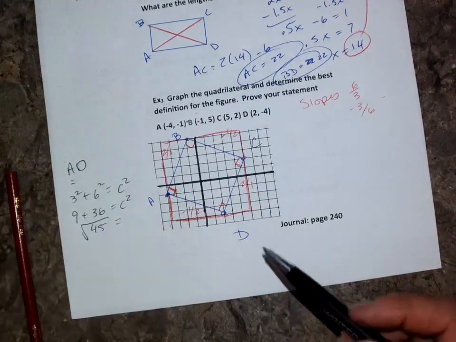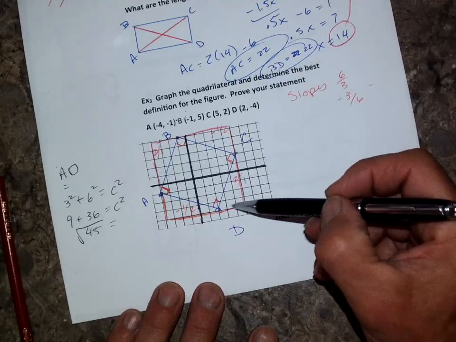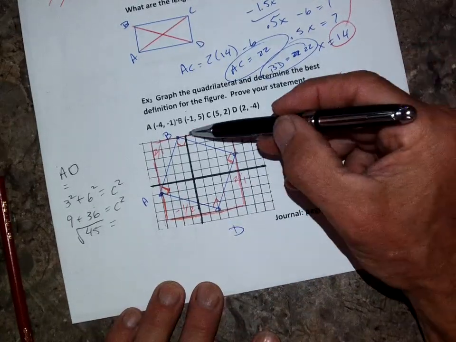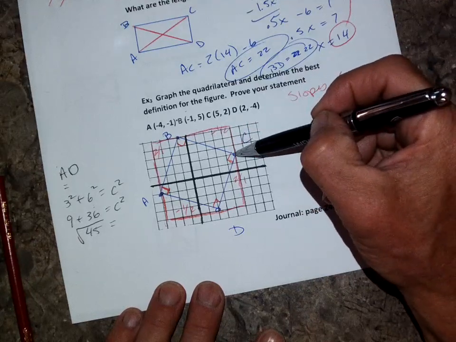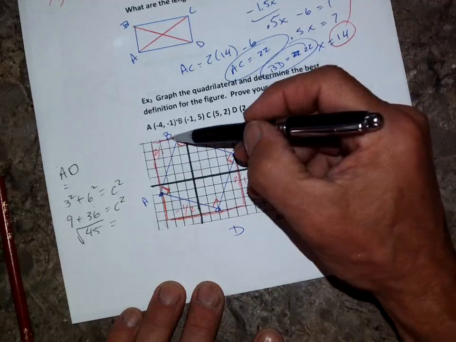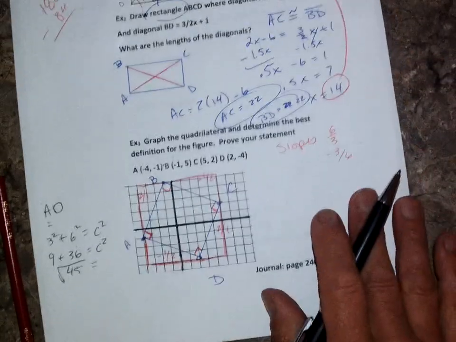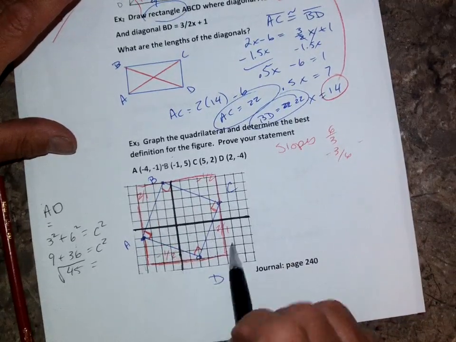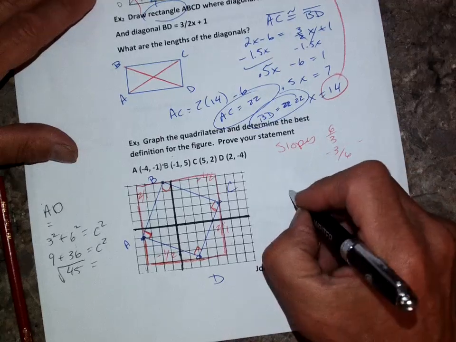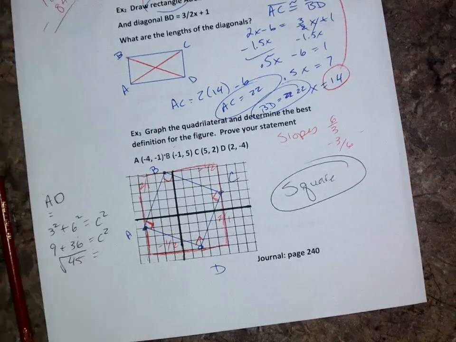Now, I know the other two are going to be the same thing because it's the exact same formula, same exact formula, same formula. So here's what I know. Parallel. Opposite sides are equal, 90 degrees. This is specifically a square. All right, how's that? There you go.